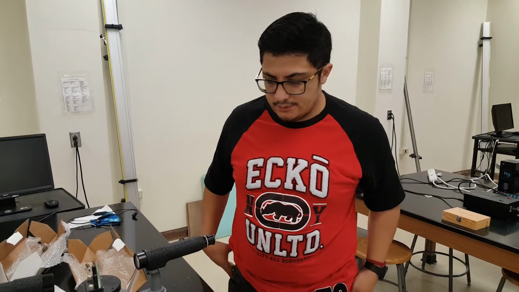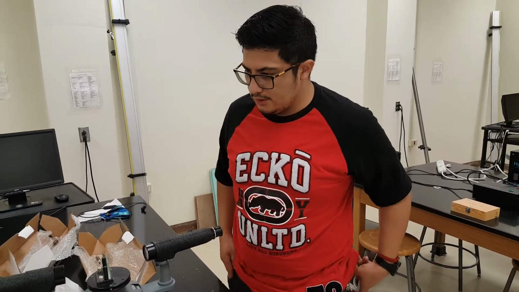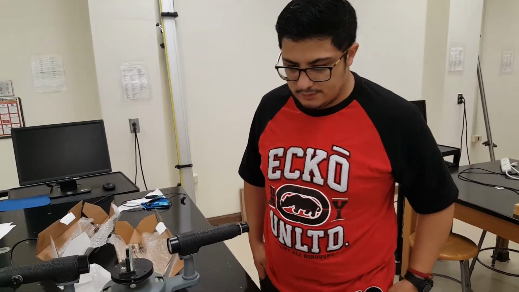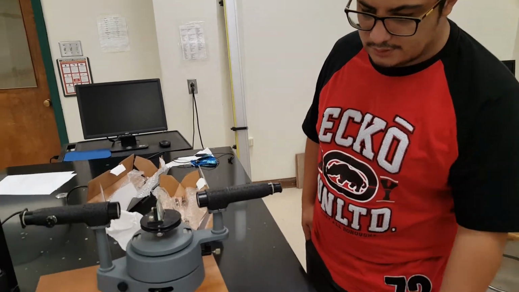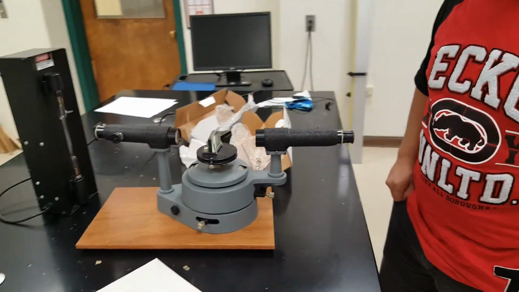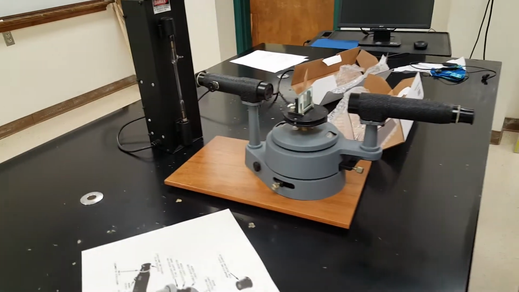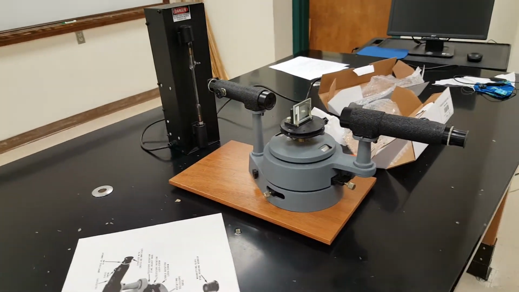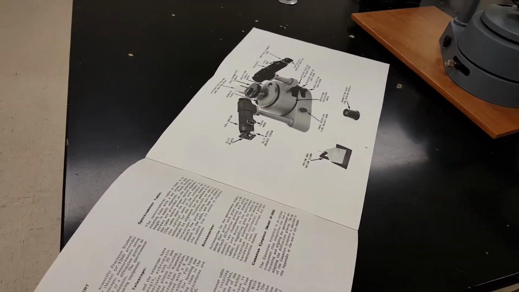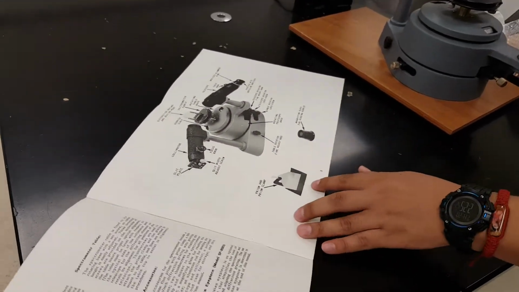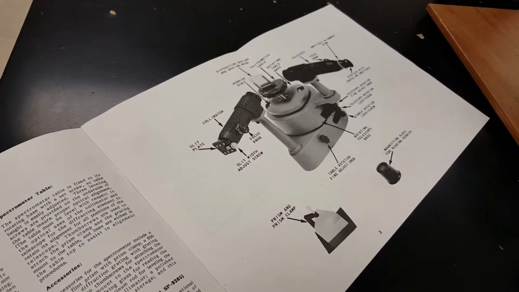Hey, hello class. Today we're discussing the equipment of the Rydberg constant experiment. The experiment itself does not require a lot of equipment, but I wanted to discuss it with you guys. If you take a look at this, the setup consists of three main parts.